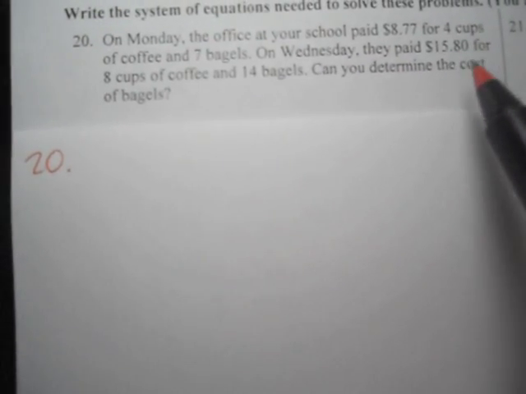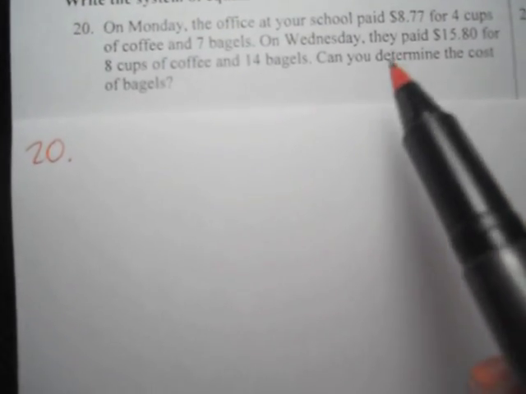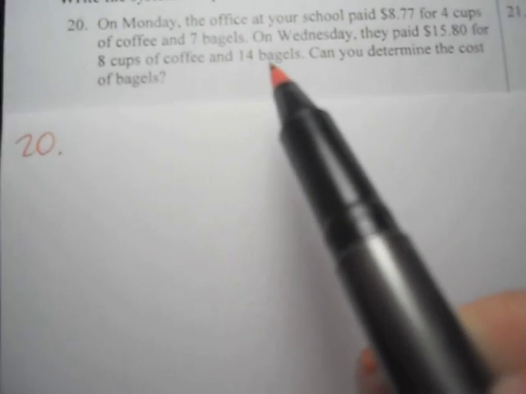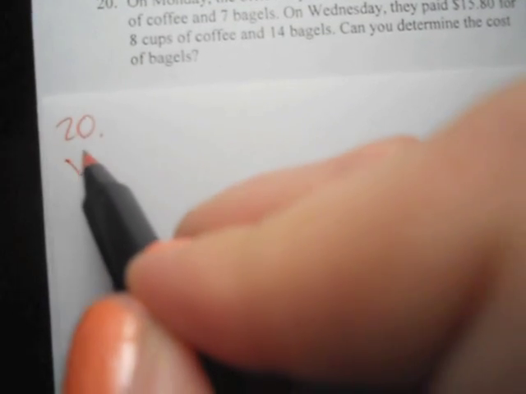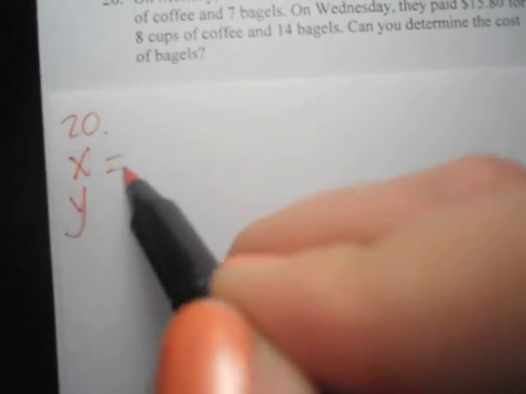On Wednesday, they paid $15.80 for 8 cups of coffee and 14 bagels. Can you determine the cost of bagels? Alright, so it looks like we're playing with coffee and bagels and their cost. So we've got X and Y, because there's only coffee and bagels.